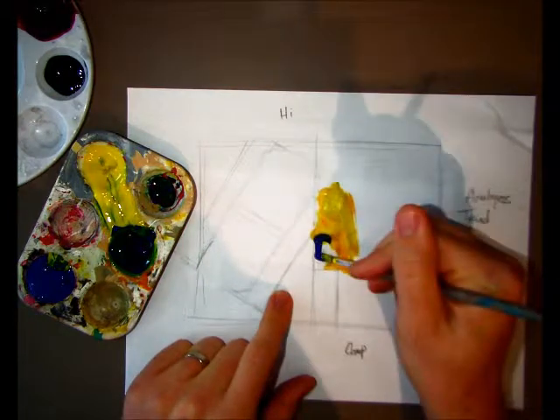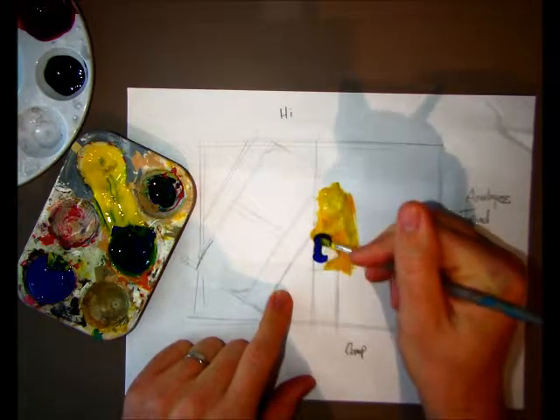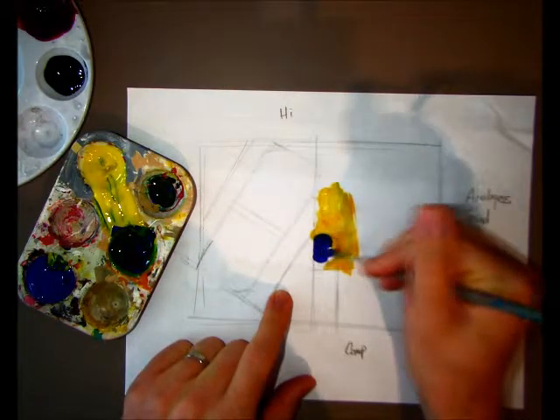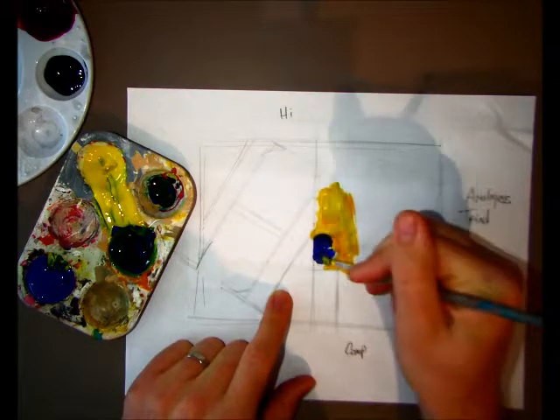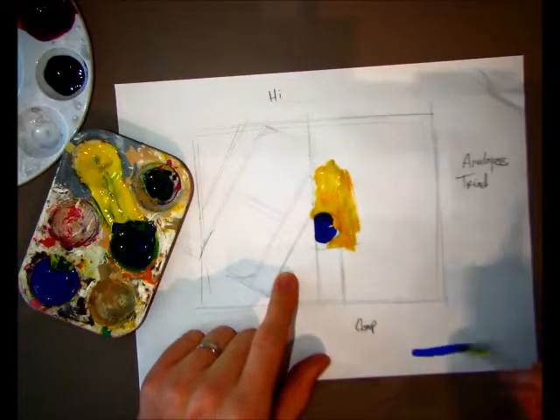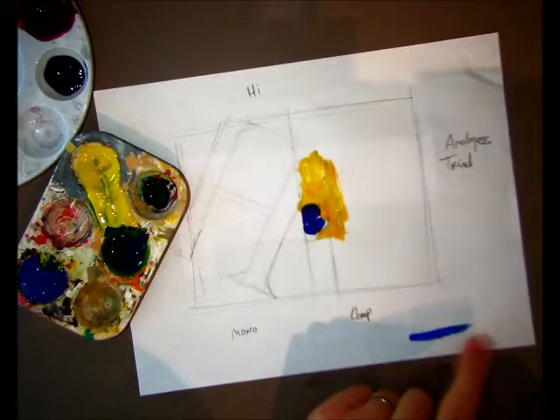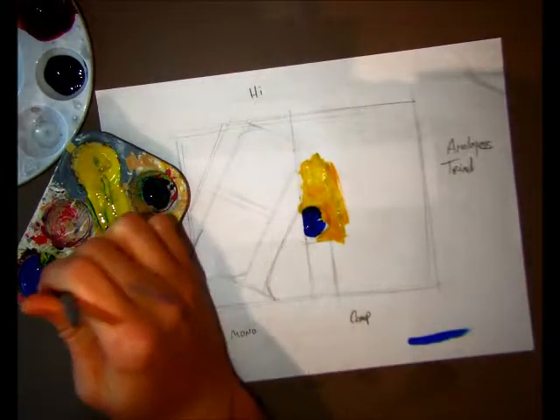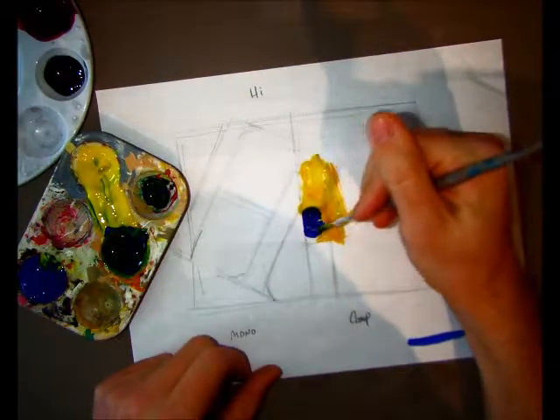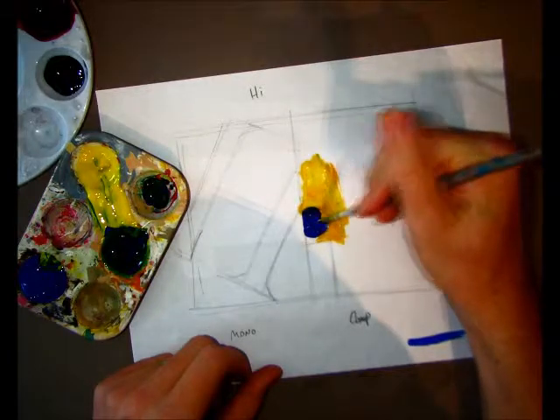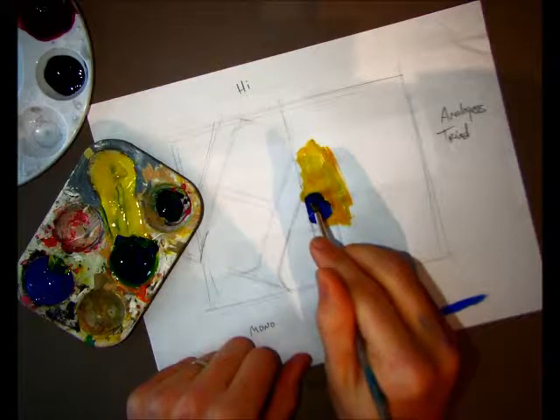Again, notice I'm going back to get more paint often. When I start feeling like it's dragging a little bit, when I start getting that dry, brushy look down here, I don't want that. So I'm going to go back and get some more paint, and very delicately, very much.